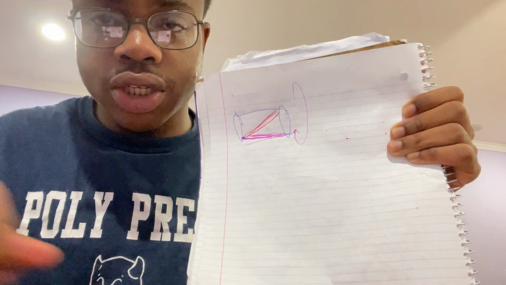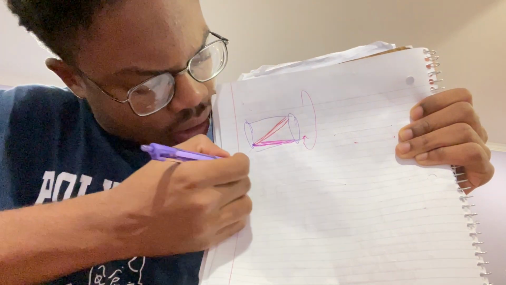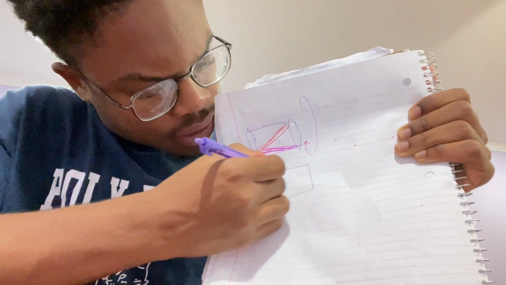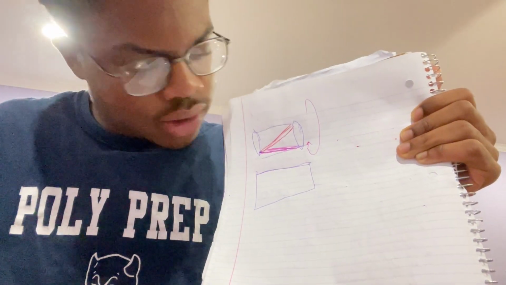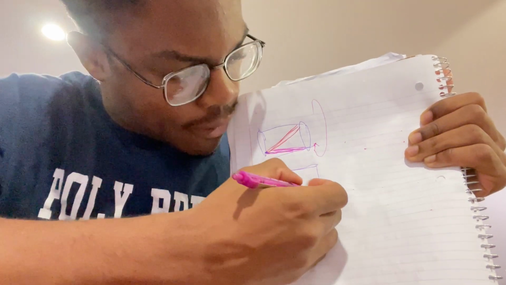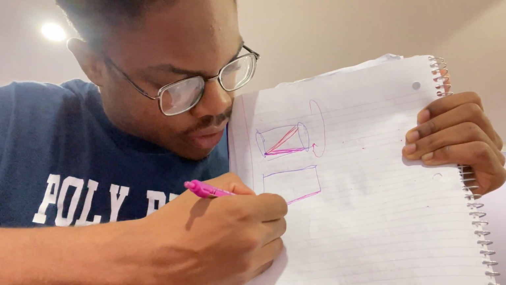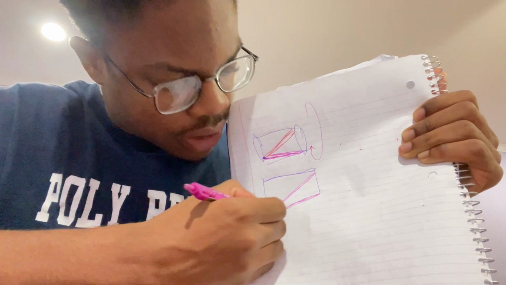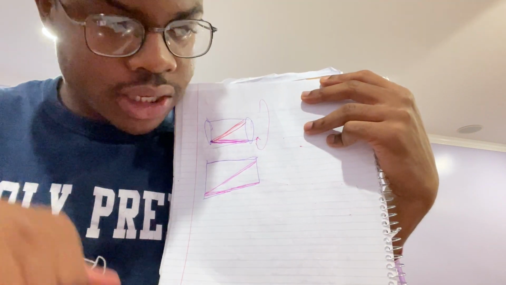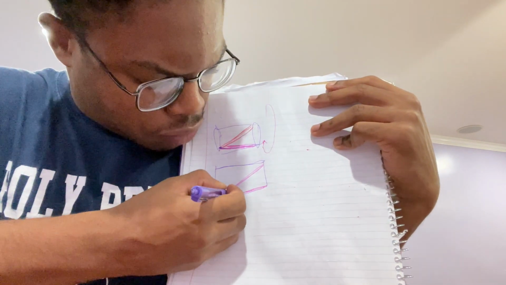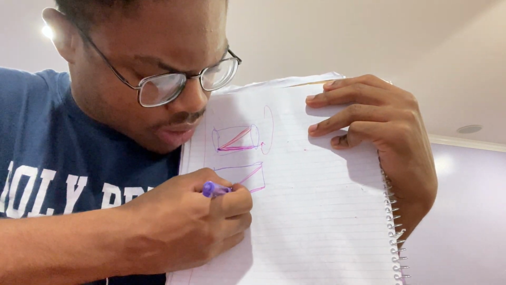So I basically was like, you know what, let me try unrolling this cylinder and showing how it looks unrolled, right? So this is how it looks, essentially. And what we're trying to find is the angle of twist, which is right here. So we can just put this as theta.